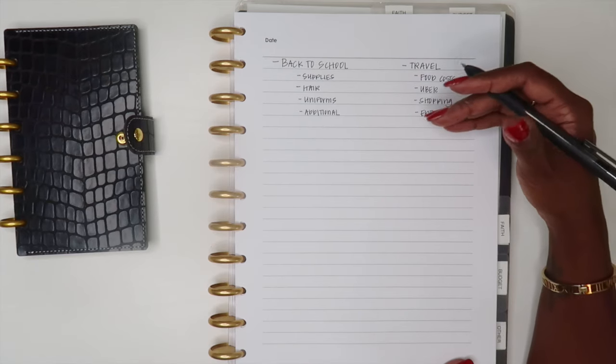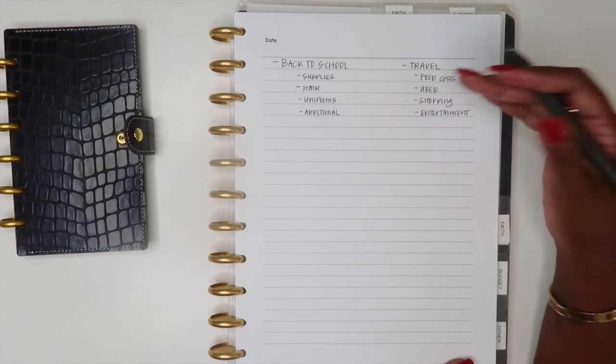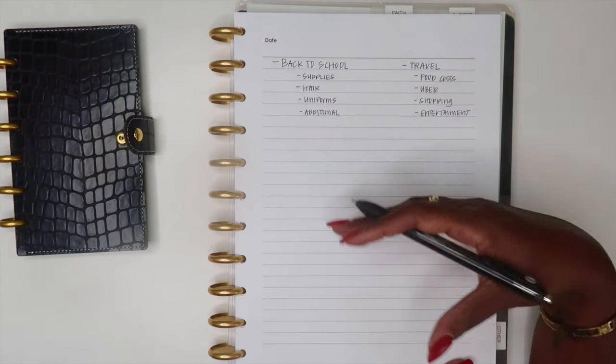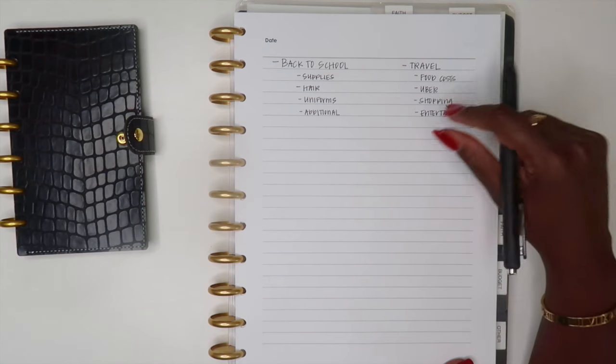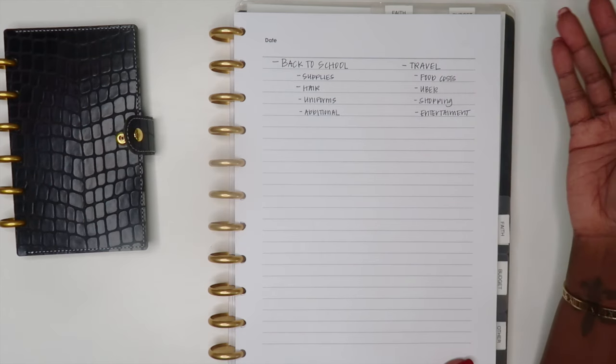Usually I will save some cash in order to prepare for the trip. Now I don't always use the cash on the trip. Sometimes I do deposit it and then I will just use my credit card while I am out there. But I do like to start to save for the specific trip so that I don't have a credit card bill when I return.